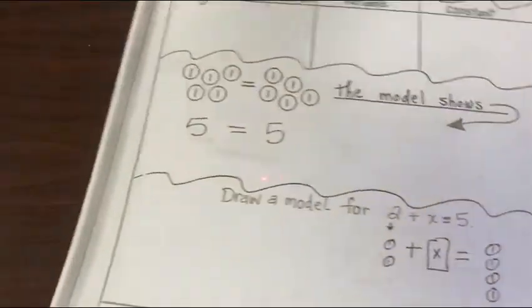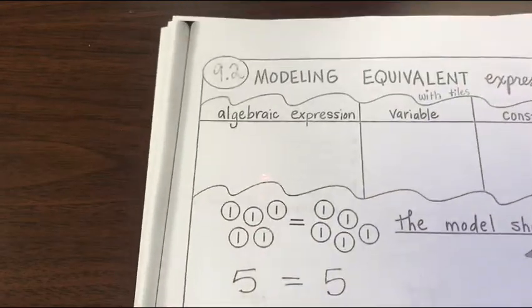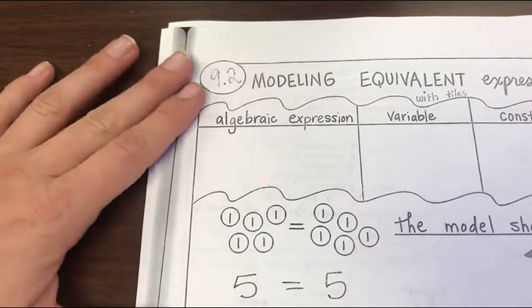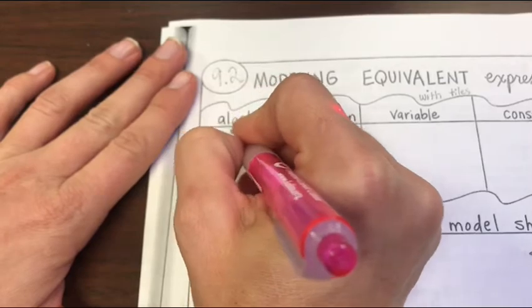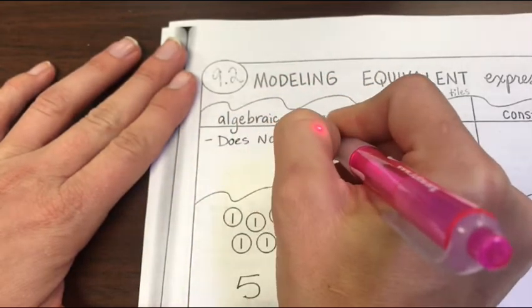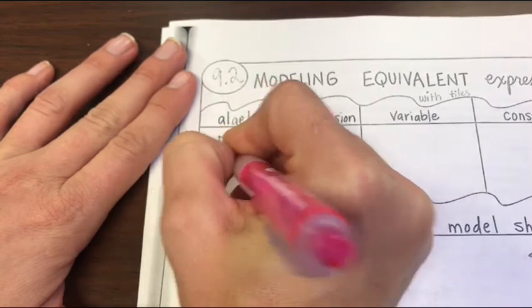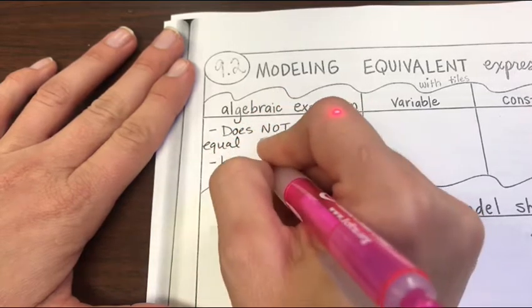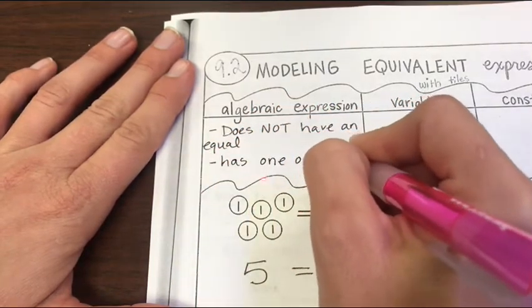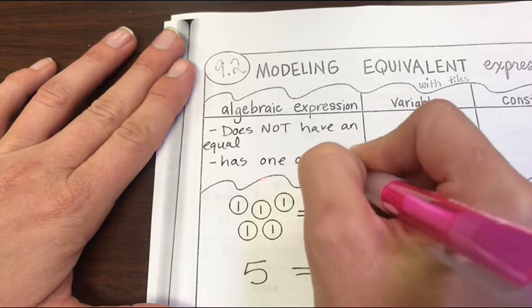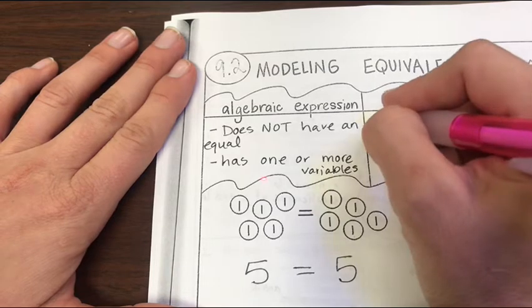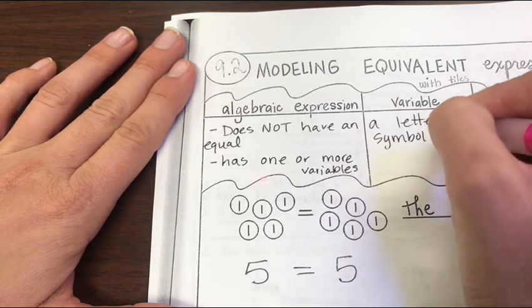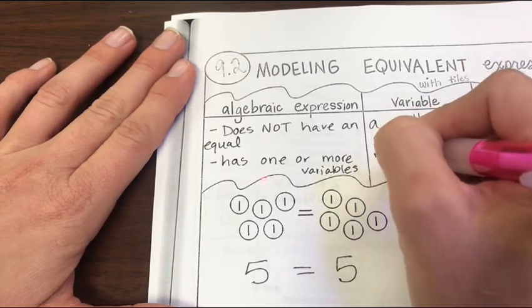All right, so let's turn to page 71 in your journal. And we're going to be modeling it now with pictures. So an algebraic expression does not have an equal sign. Okay, it does not have an equal sign. And it has one or more variables. And remember, a variable is a letter or symbol that represents an unknown number.